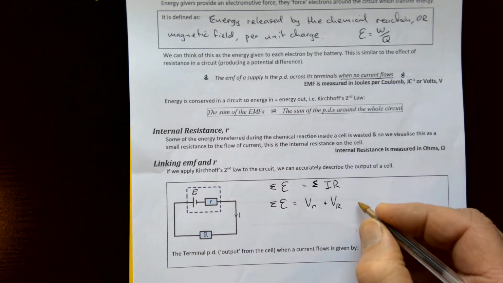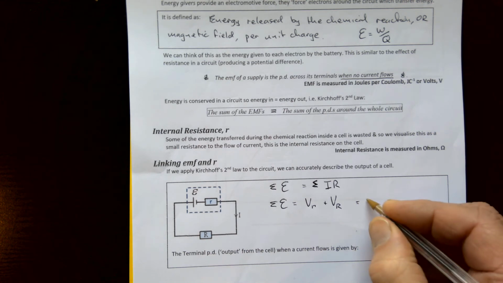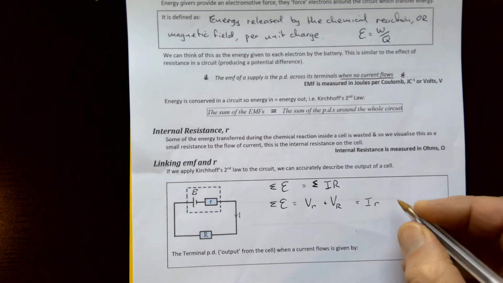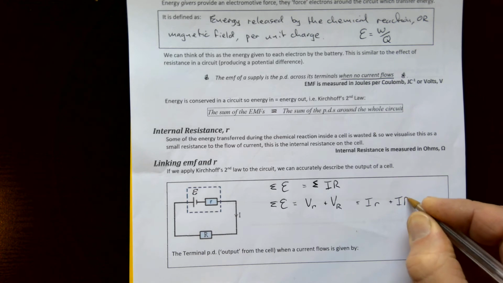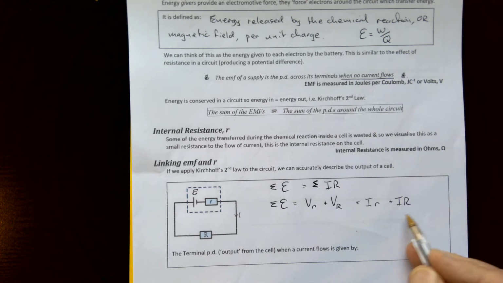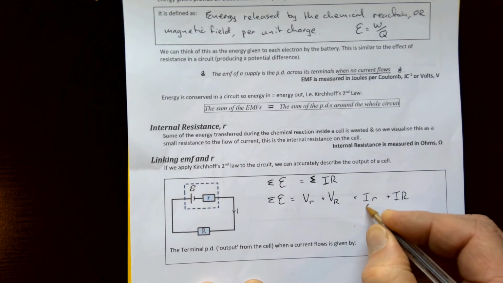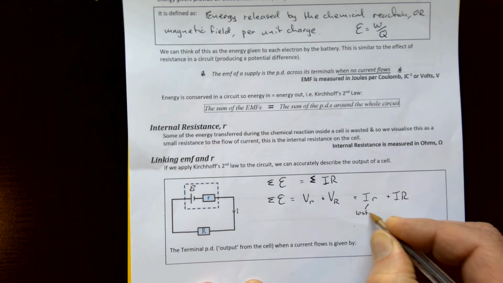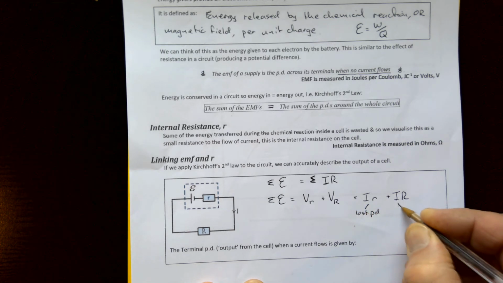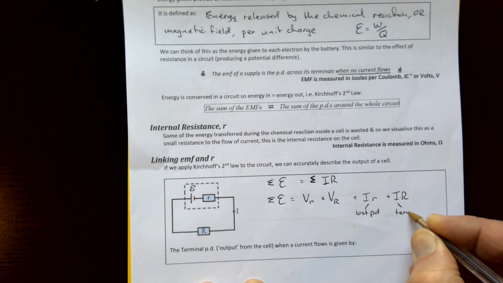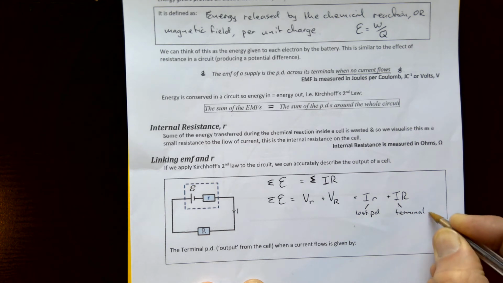If we break that down a little bit, we end up with I little r plus I large R, where R is the load, the circuit that you connect to it. I little r is the energy lost inside, so this is your lost PD, and this is your, the phrase goes, terminal PD.